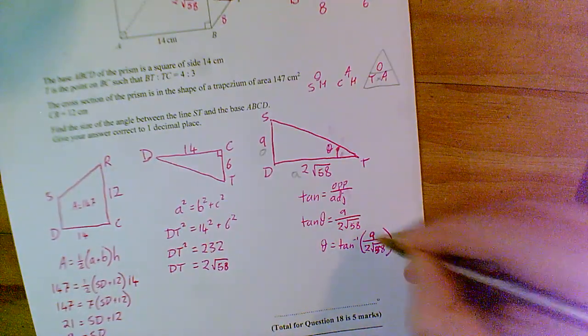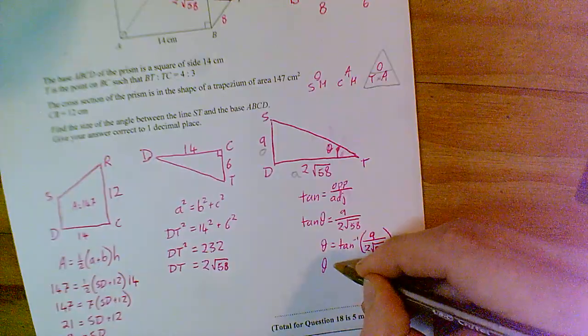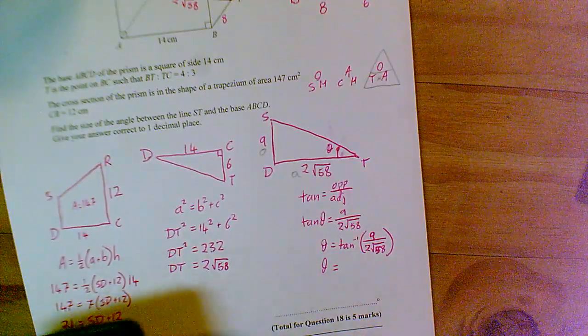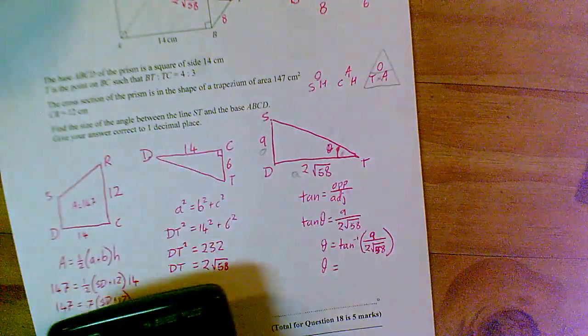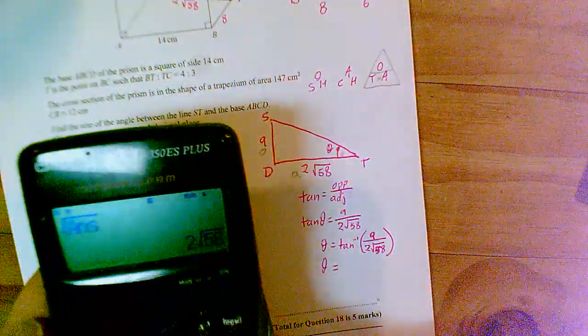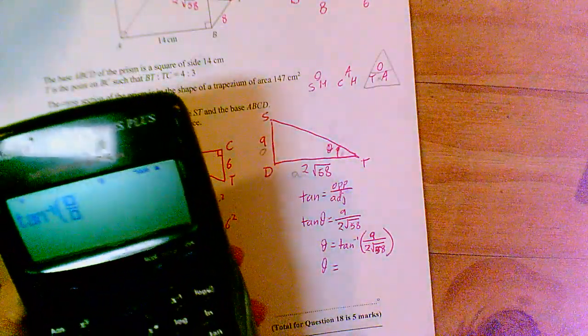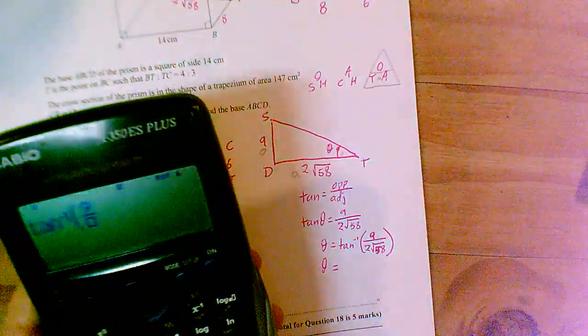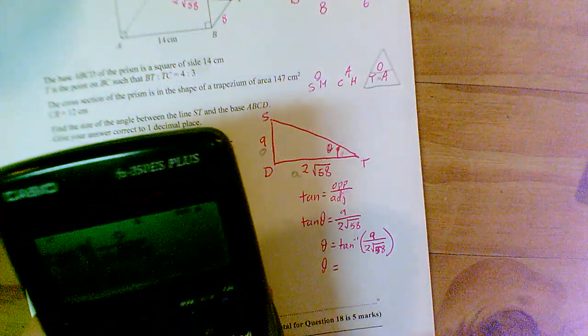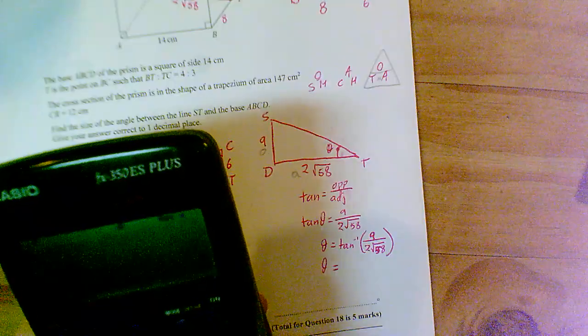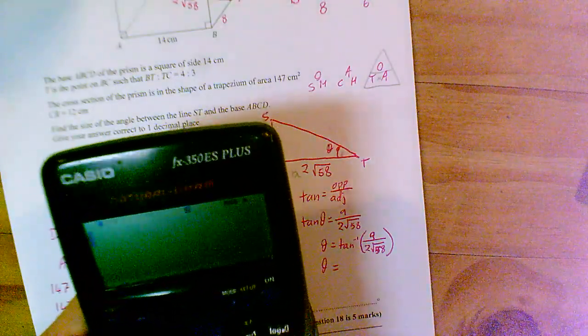So hopefully when I put that into my calculator, it will spit out my answer for theta, which I can then round to 1 decimal place. So let's do that all in one go. Tan to minus 1, 9 over 2 root 58 is, oops, I forgot to close my brackets. Whoops.